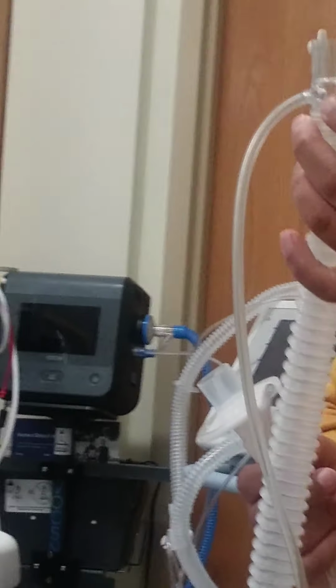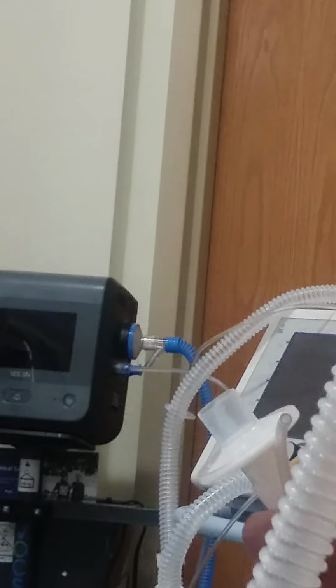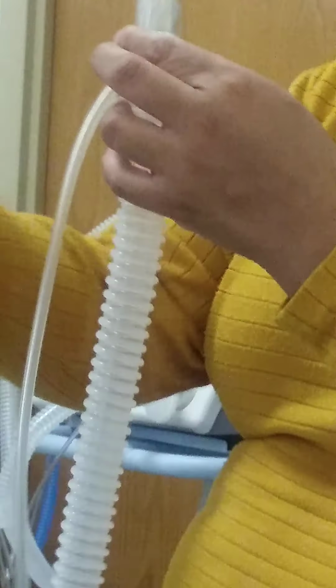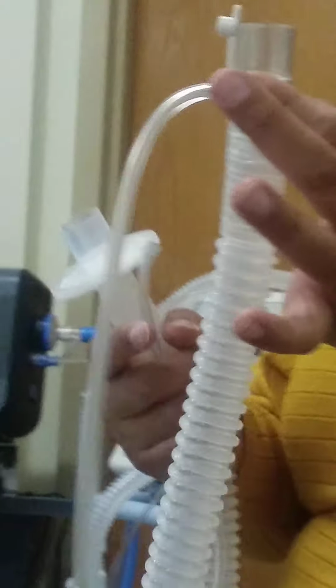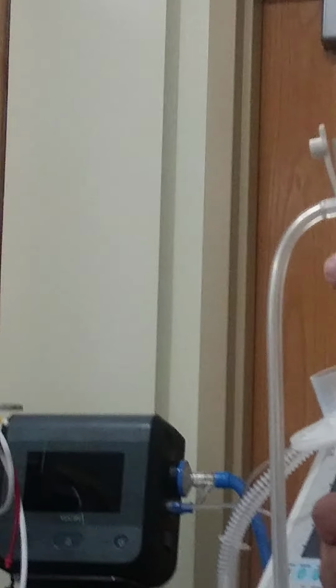There has to be some type of exhalation, because what would happen if this wasn't there? It's an exhalation valve. Yeah. Your patient there would be nothing coming out, and my patient would be rebreathing their CO2. Okay, so this is very important. So if your circuit doesn't have an exhalation port, then that's an issue. An exhalation port or valve.